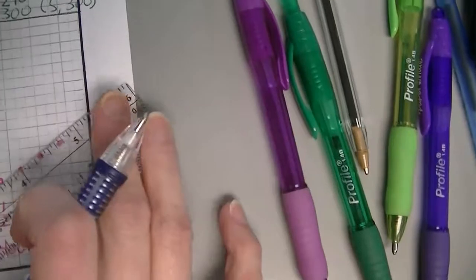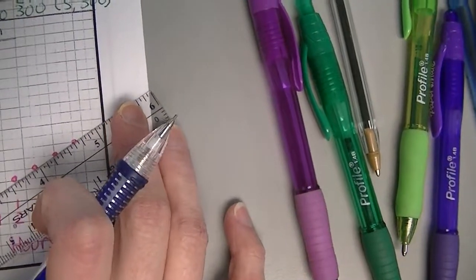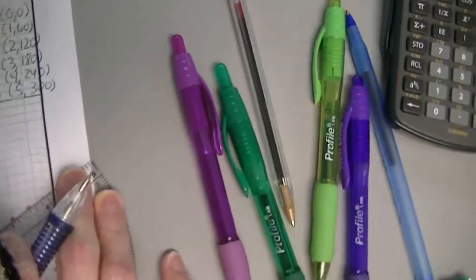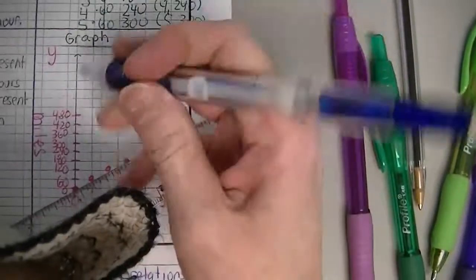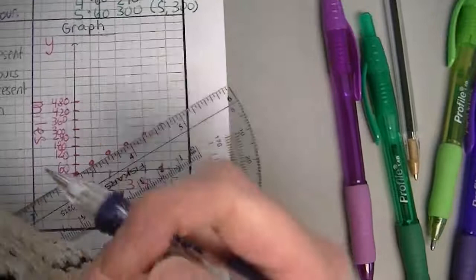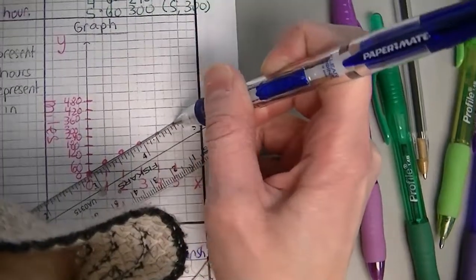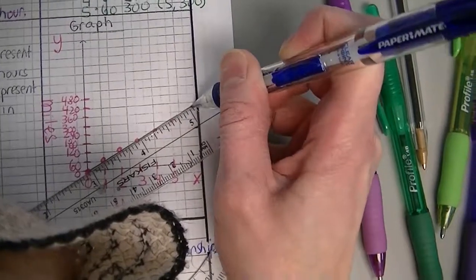You're going to have to bear with me right now because I'm holding a camera and I want to try to keep my straight edge from moving, so this is really awkward. I apologize if my graph's line is not straight.